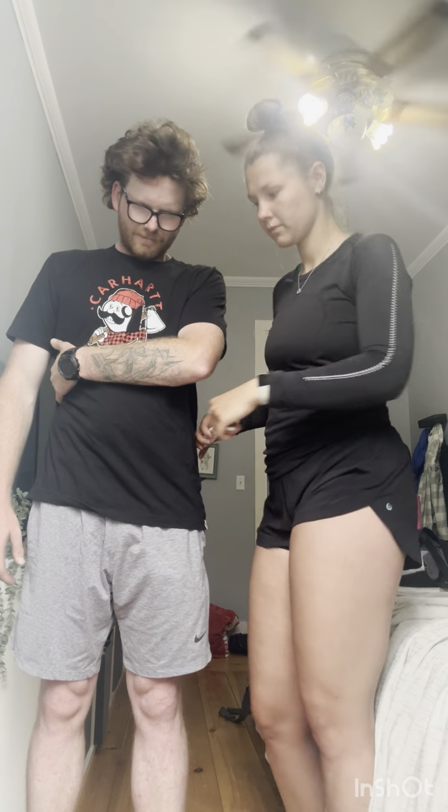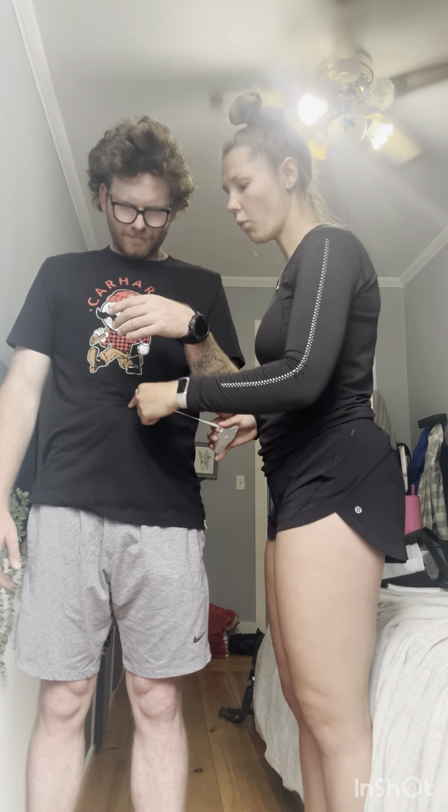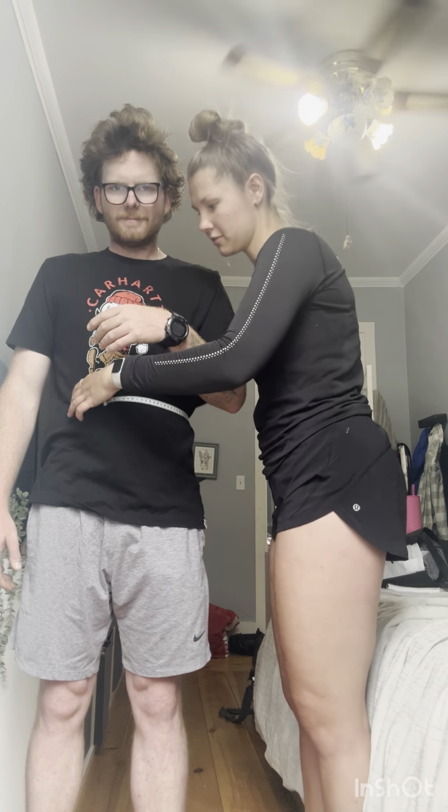This test helps assess the distribution of body fat, which is an important indicator of health risks related to obesity, such as cardiovascular disease. Is it okay if I measure your waist and your hips? Yes. Okay, so first I'm going to measure his waist, which is between his last rib and his pelvic bone, approximately 1 inch above the belly button.